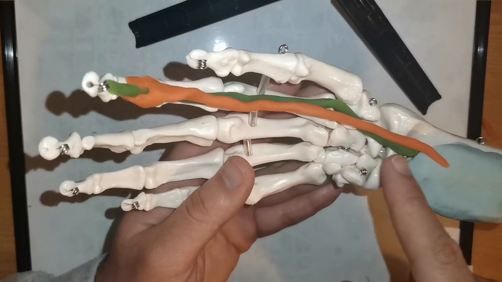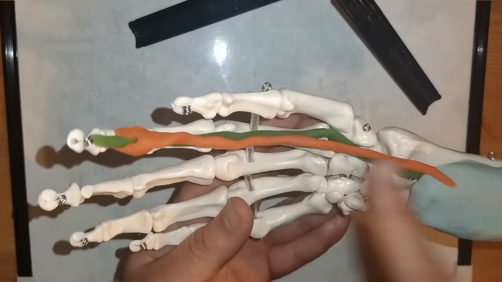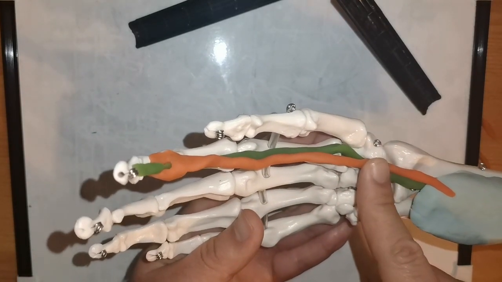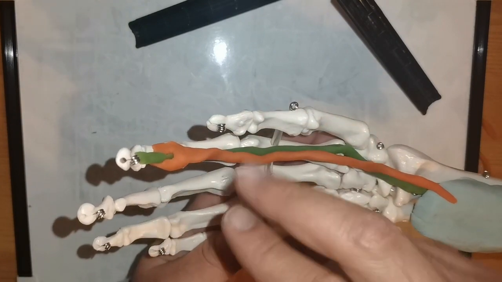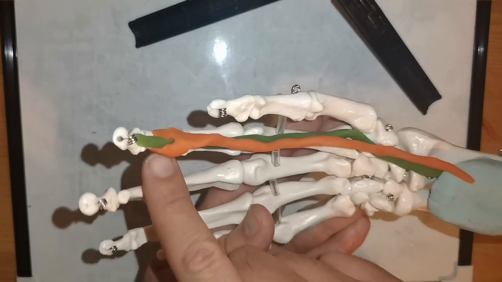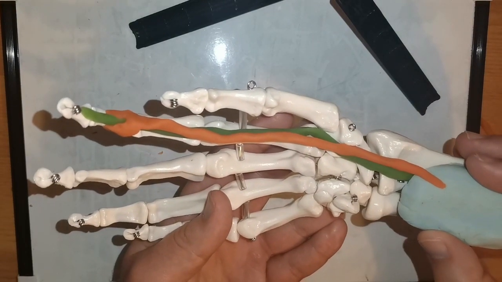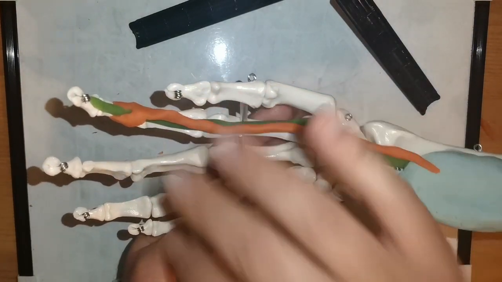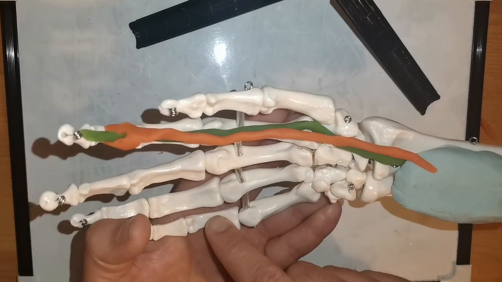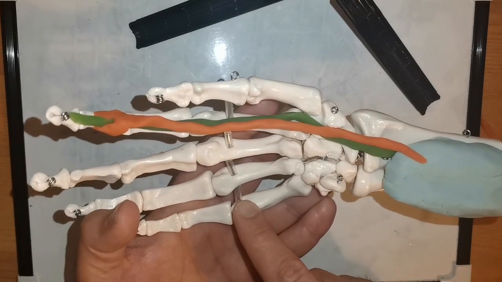So flexor digitorum profundus will pass through the carpal tunnel and insert on the base of the distal phalanx. Flexor digitorum superficialis is going to pass also through the carpal tunnel on top of the profundus tendon. It's going to split into two slips, wrap around the tendon of profundus, and insert on the base of the middle phalanx. And this is the relationship between flexor digitorum superficialis and flexor digitorum profundus and their tendons. Of course, this also goes for all the other three digits. So this is from digit number 2 to digit number 5, or from index finger to the little finger.